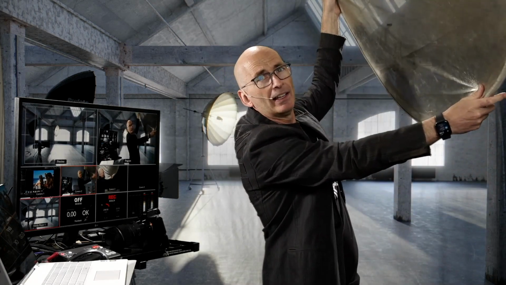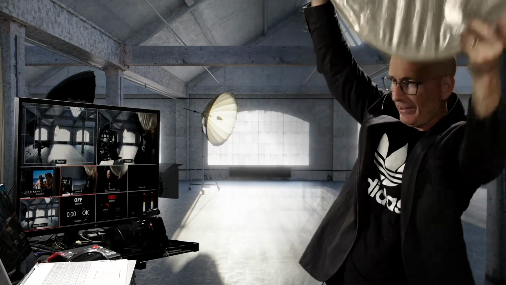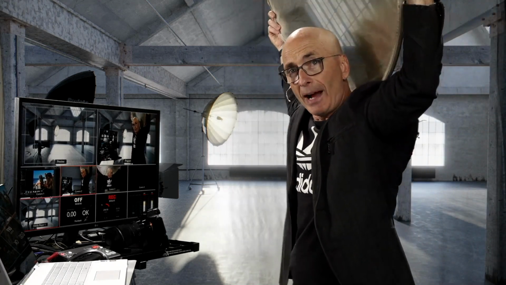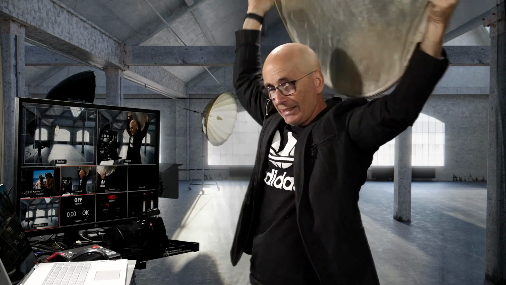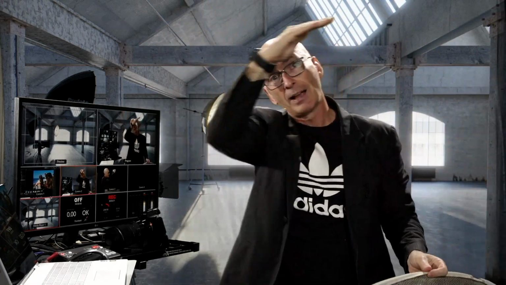So I like to light from above. So I'll often get somebody, if I can, to hold it up behind them like that and bounce some light down. And that way their arms won't get tired. They can sit there for quite a time, bounce the light down. You get a really nice light.